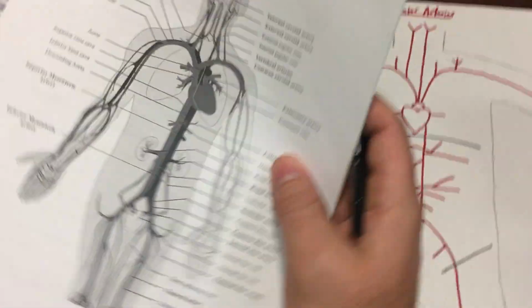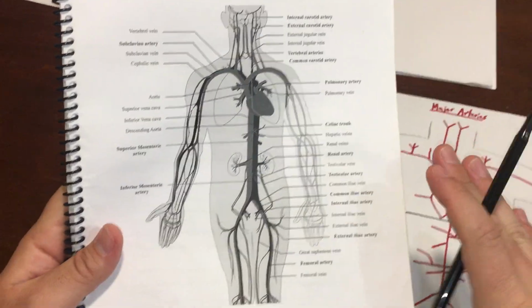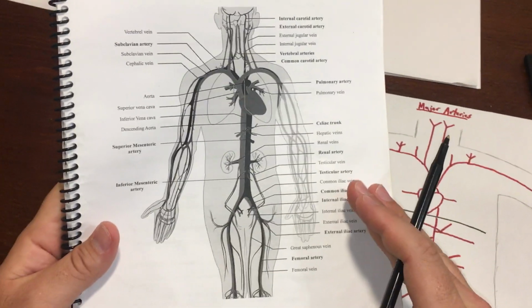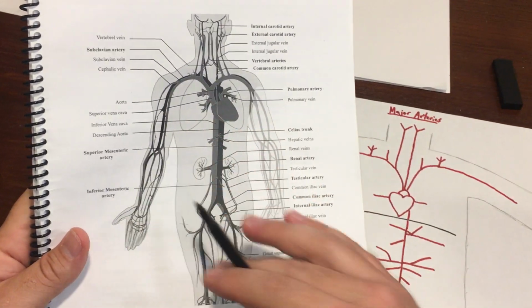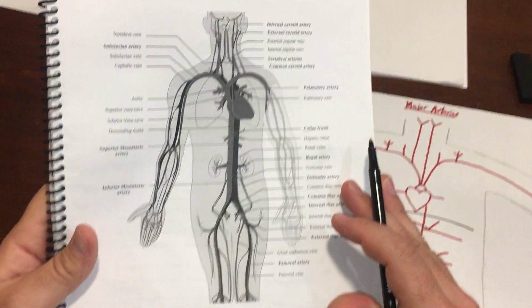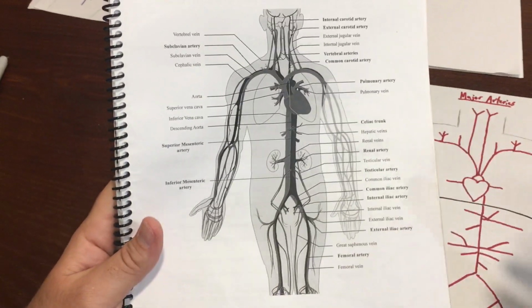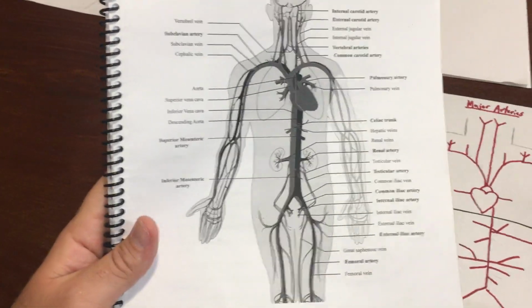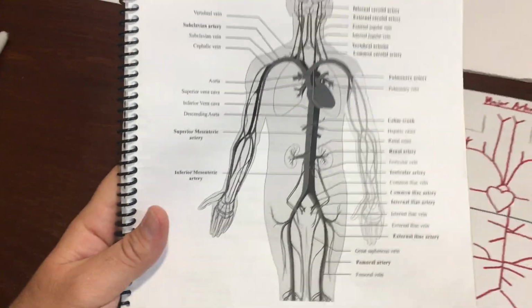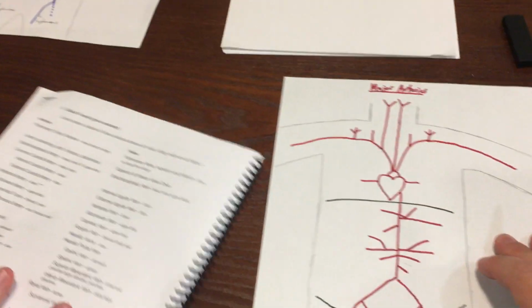Okay. We also have this diagram in your lab manual that can be a helpful start. However, it does not have all the arteries that you need to know. Also, it's superimposed next to all the veins, so it could be tricky to learn both the veins and the arteries when they're so close to each other. You're going to have to make your own roadmap for the arteries and the veins and eventually the hepatic portal system. So let's do that right now.